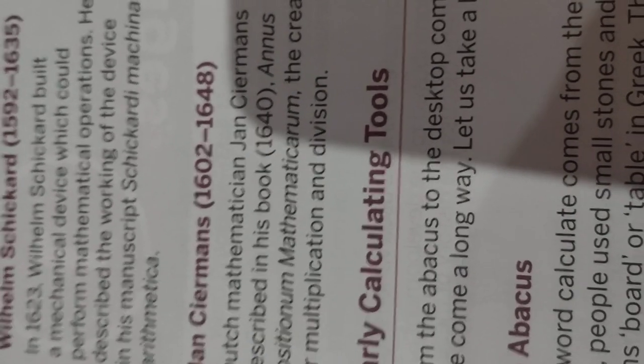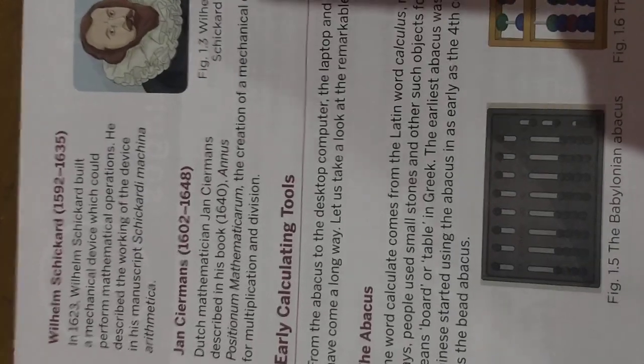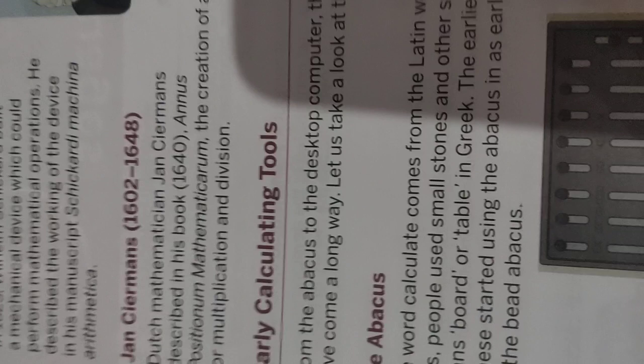He described the working of the device in his manuscript Schickard's Machina Arithmetica. So it is the person who developed a mechanical device. These are just assumed facts taken from the history books. These are not approved, but they are facts taken from the history books.